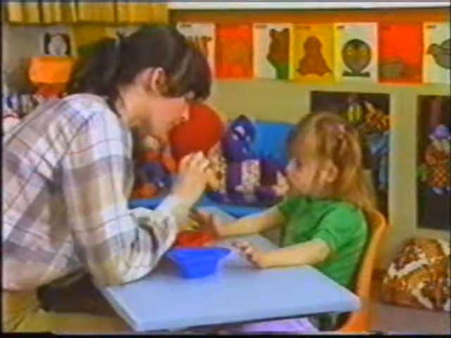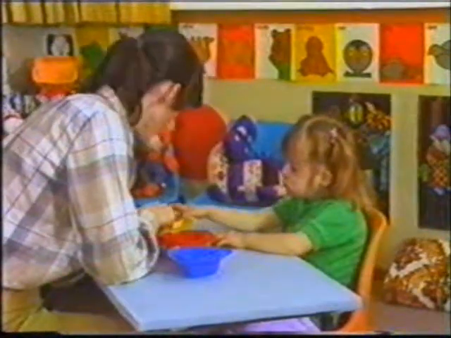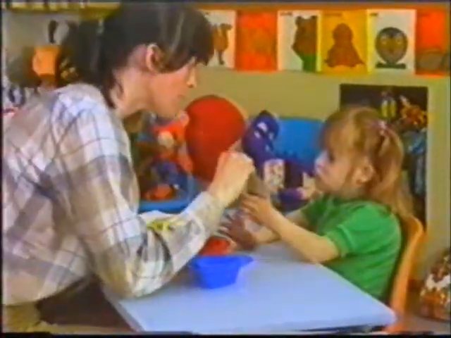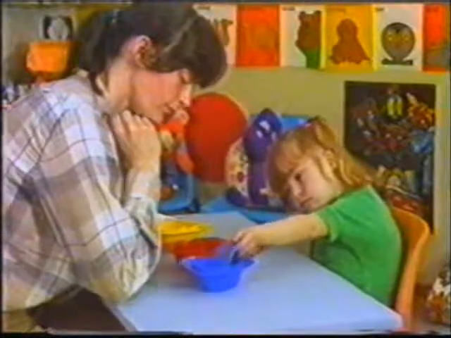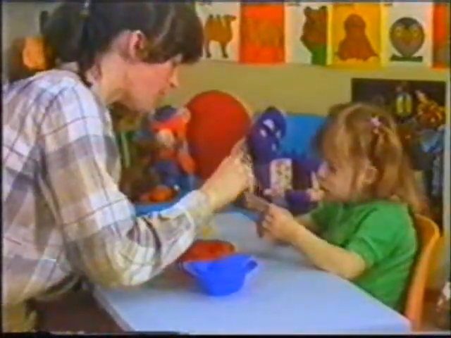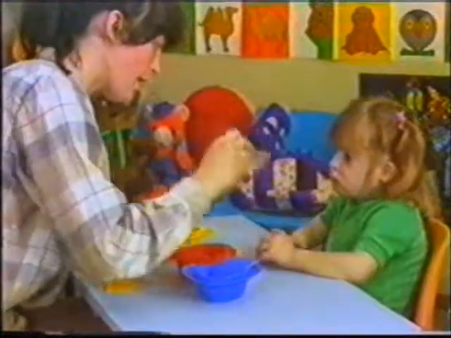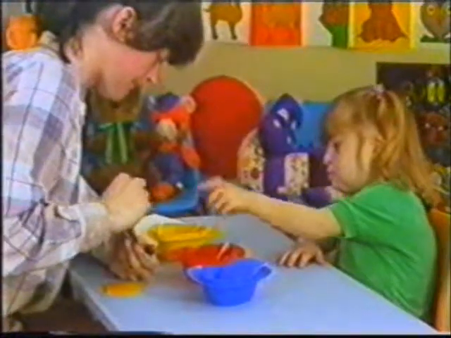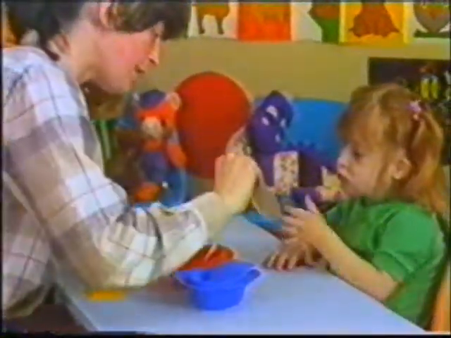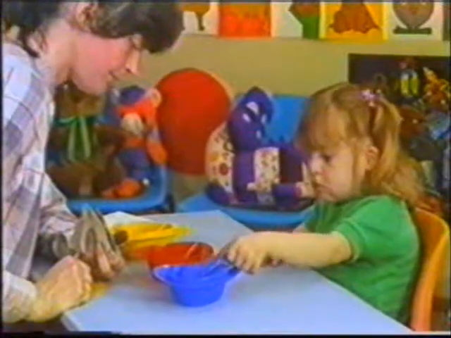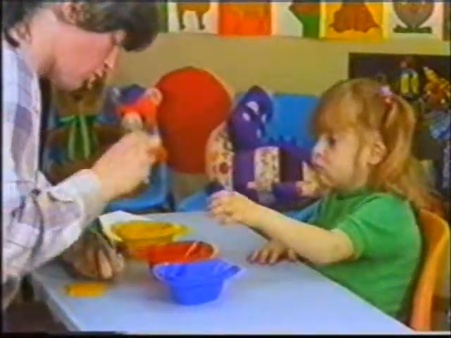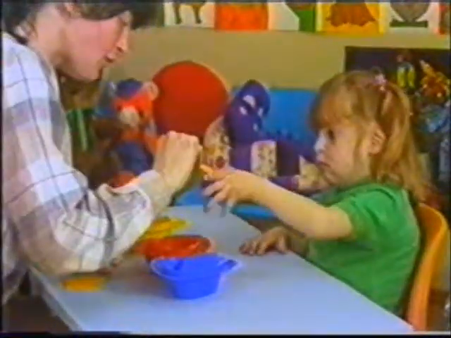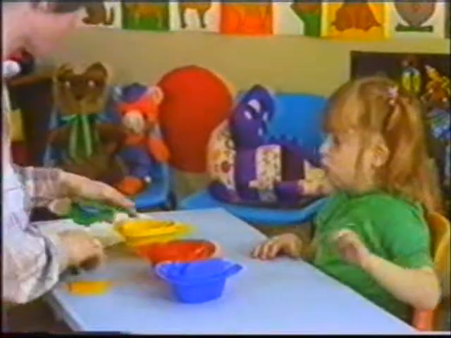Look, Miffy, I can put yellow with yellow. Right? You put blue with blue. Right? Yellow with yellow. Red with red. Yellow with yellow. Oh. Blue with blue. Red with red. Blue with blue. And yellow with yellow. Good work, Miffy.